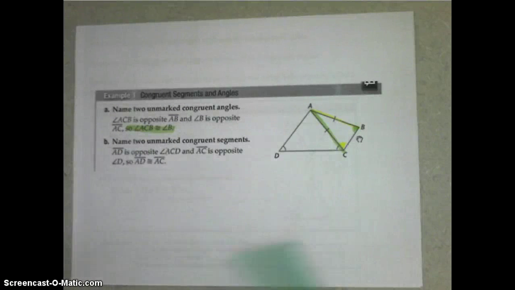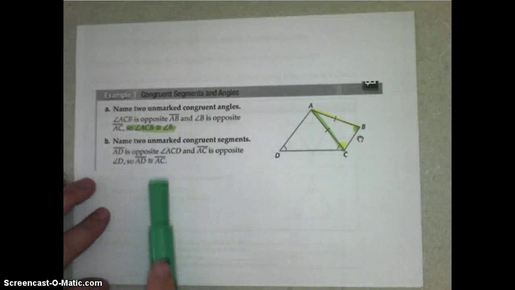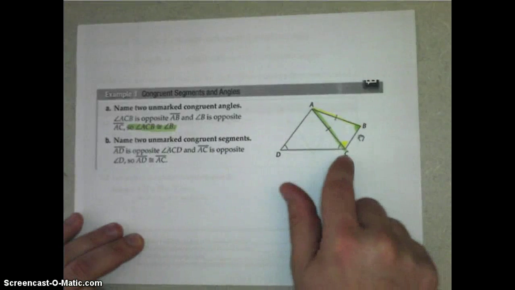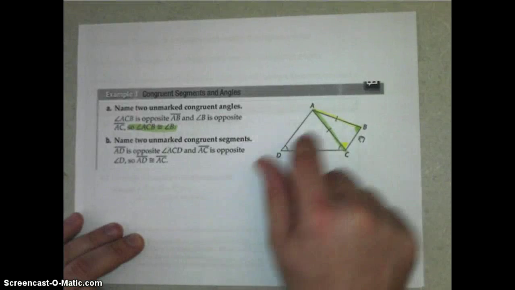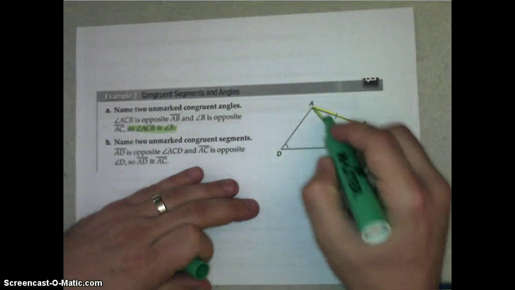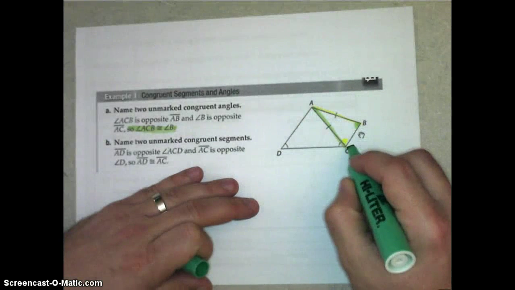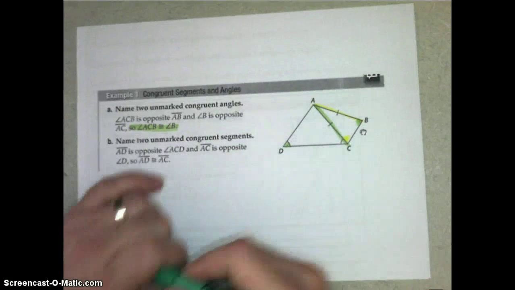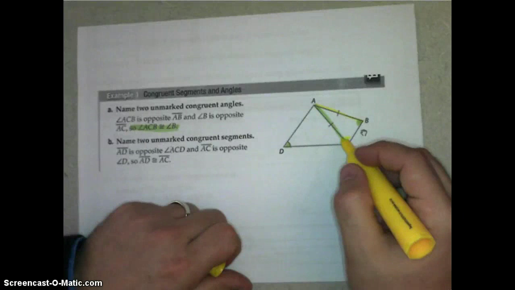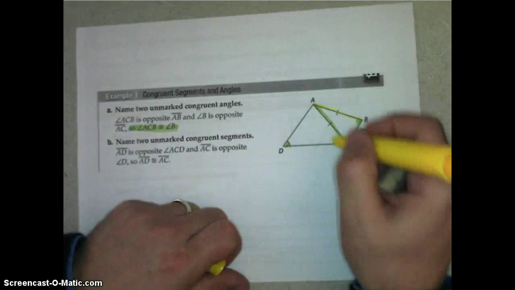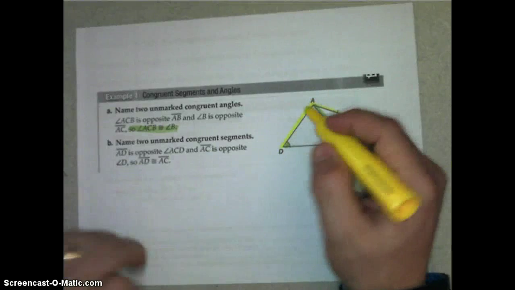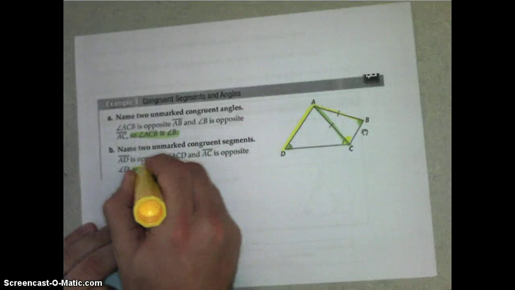Okay, but then part B asks you to name two unmarked congruent segments. Well, we are given congruent angles C and D here, and those are opposite these sides. Since D is opposite AC, that side will be congruent to the side opposite from angle C, which is AD. So I can say AD and AC are congruent.